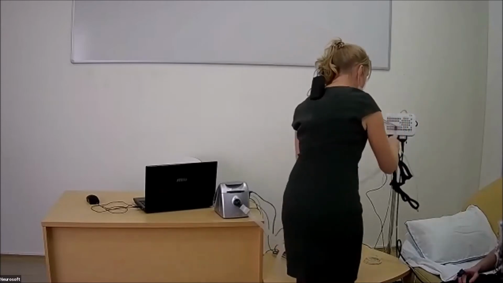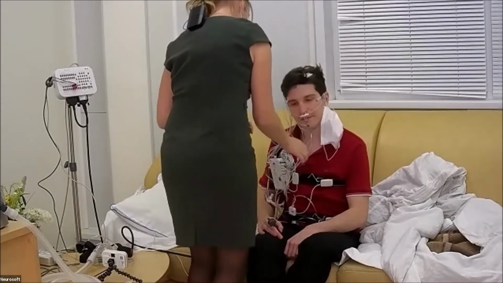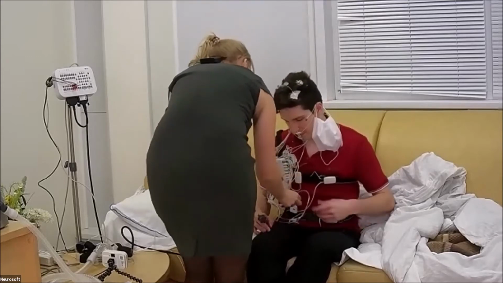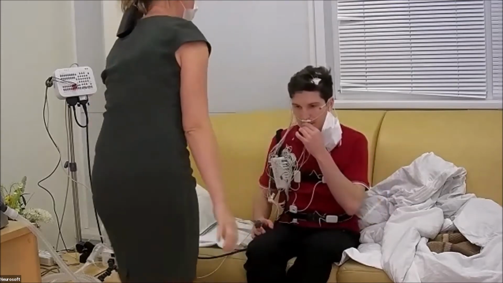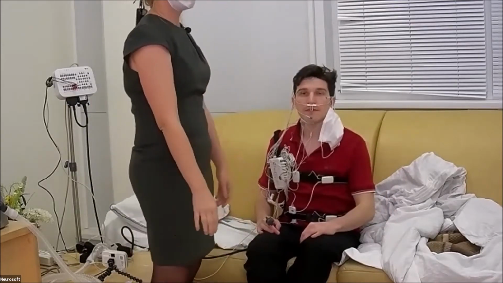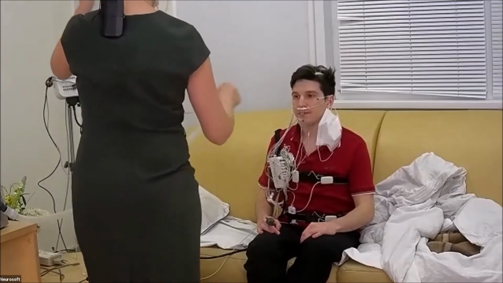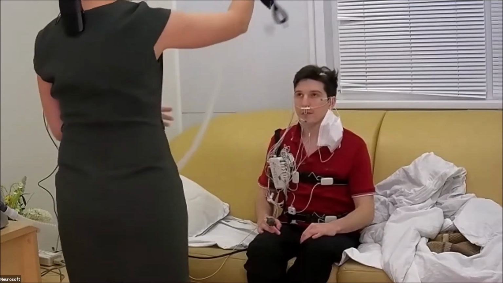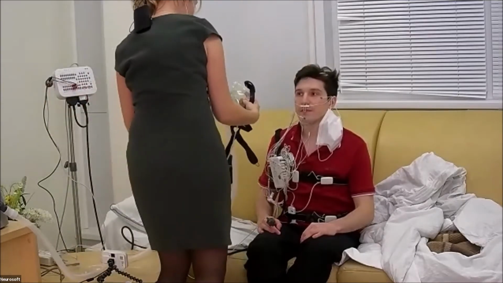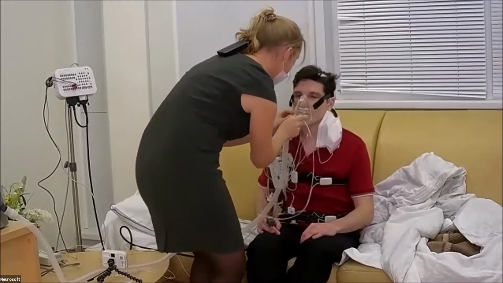Now I take out the cannula. And look here, the thermistor sensor is on the patient now. I think it's not very comfortable, but we try to show you that we can do it. And now we put this mask on the patient. Is that okay? Yes, all right.